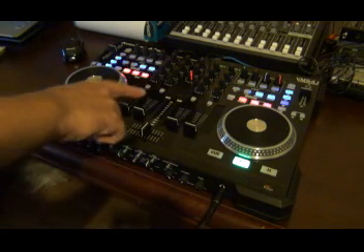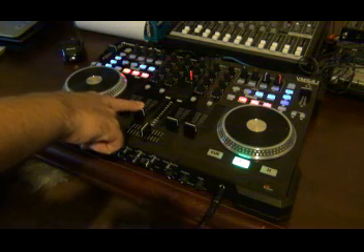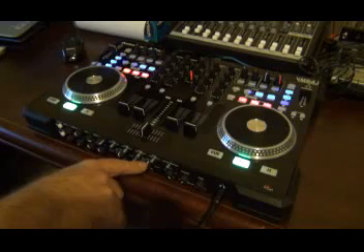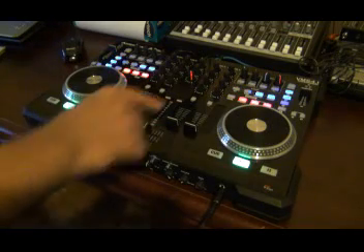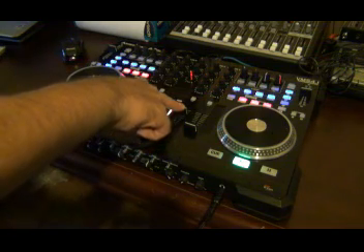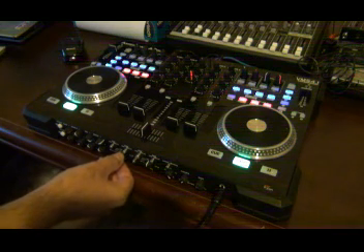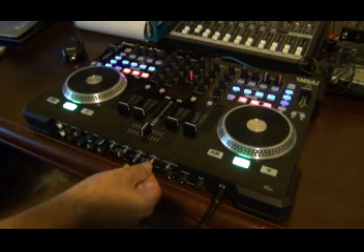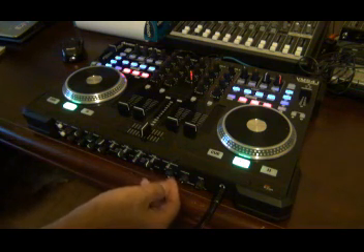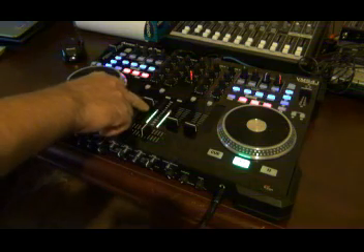In my case, I want deck A to be deck 1 for Virtual DJ, and then I want the other one, channel 3, MIDI lock 3, to be deck 2 on Virtual DJ. So the only thing you gotta do is switch it to 2 and 3, and in my case I want a fast crossfader, so I have it all the way to the right. So let's do a quick demo, right?